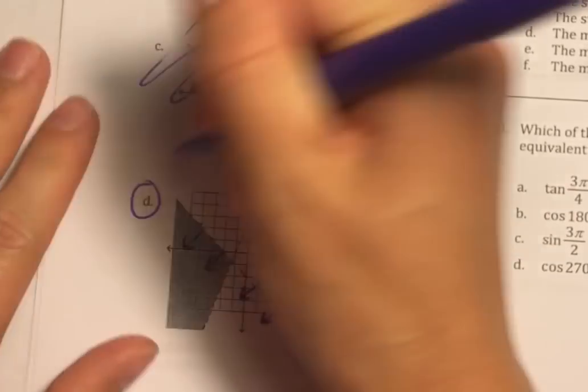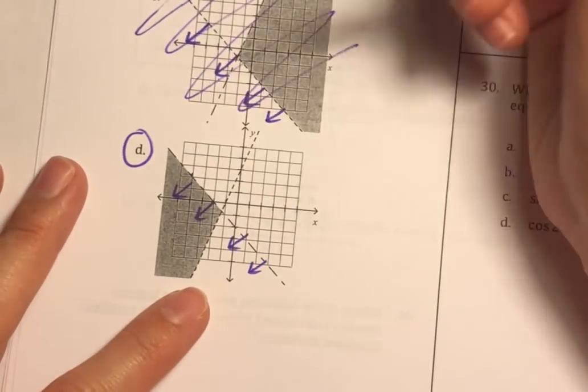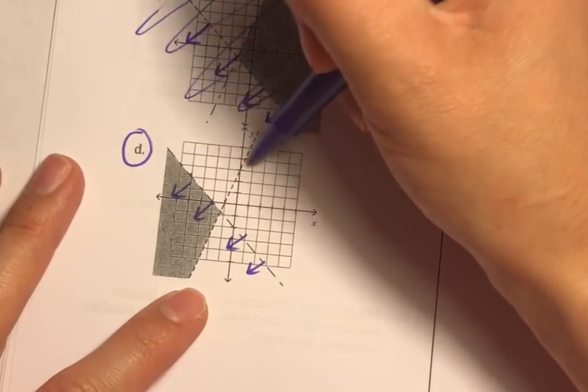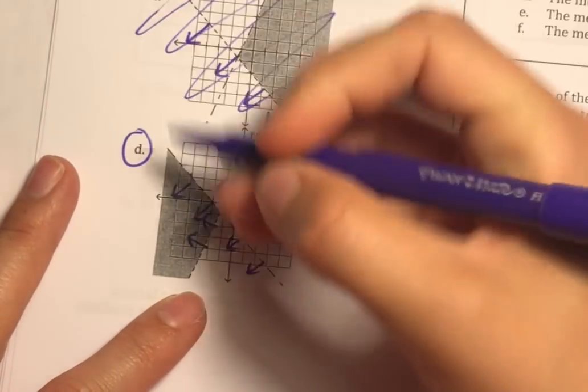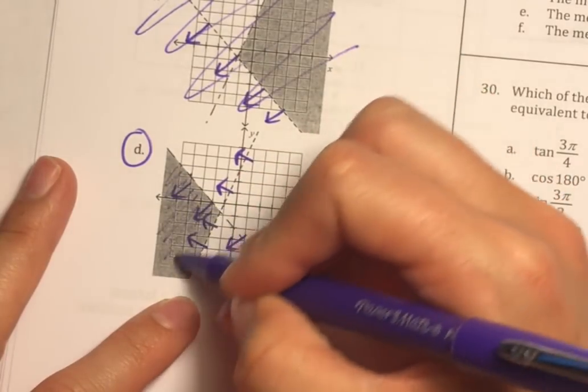Our answer is D. Because again, we have 3x plus 3 for this line right here, and it's greater than, so we're shading above. And then we see that this shaded region is where those shadings intersect.